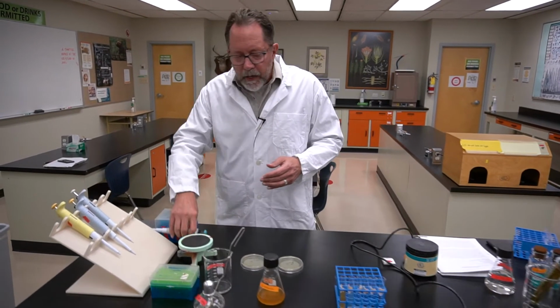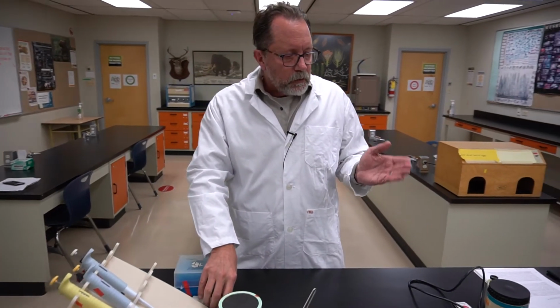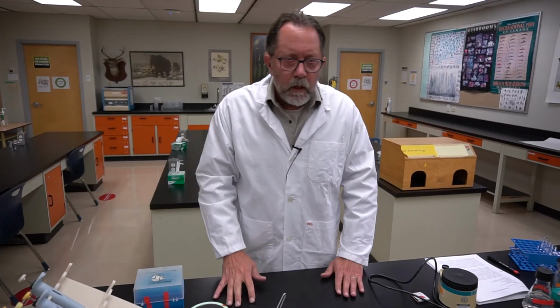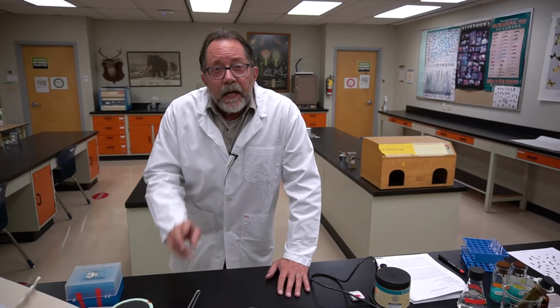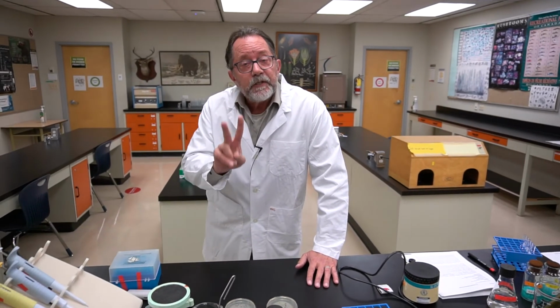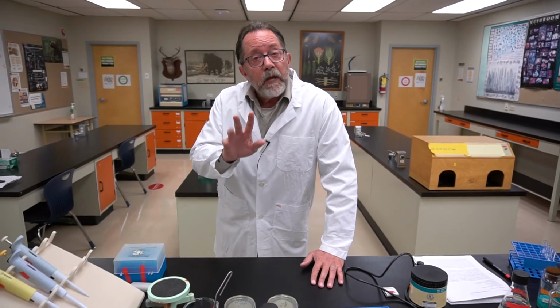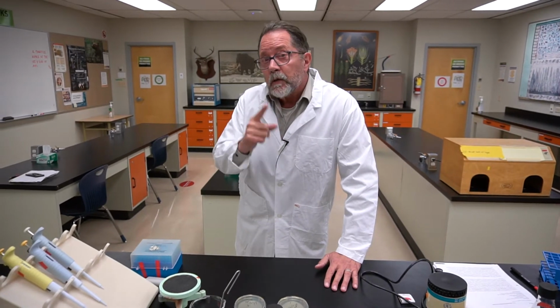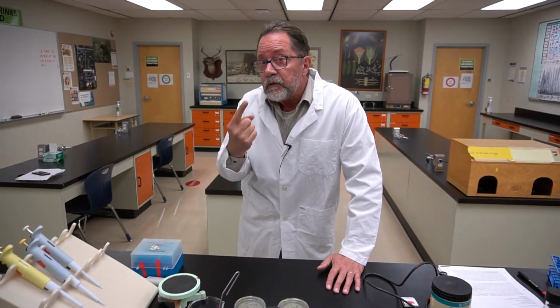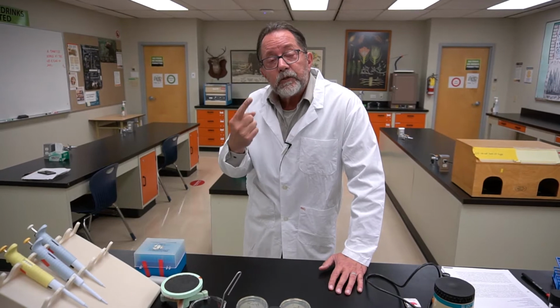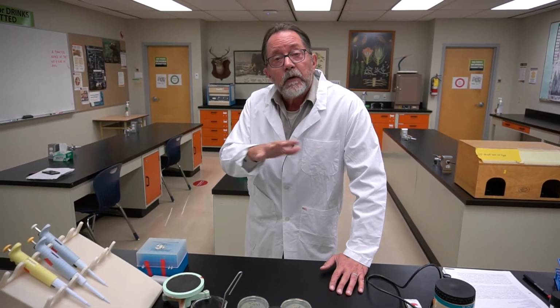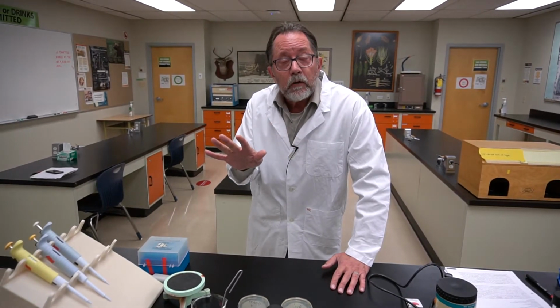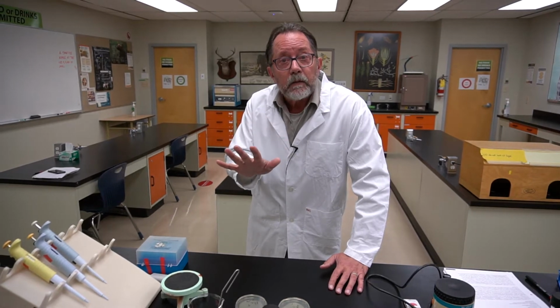Now, why do I need to make this dilution? UV light has two effects on cells, and we have to account for both of these. One, it simply kills cells by creating so much DNA damage that they can't repair it all and the cells die.